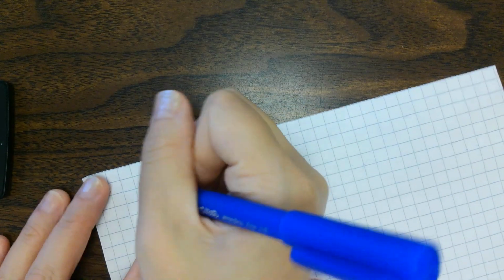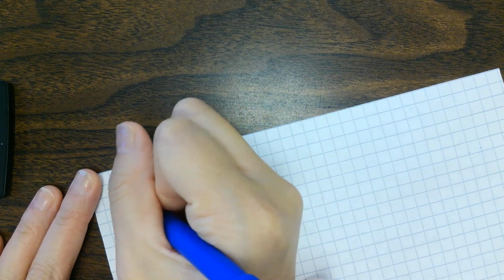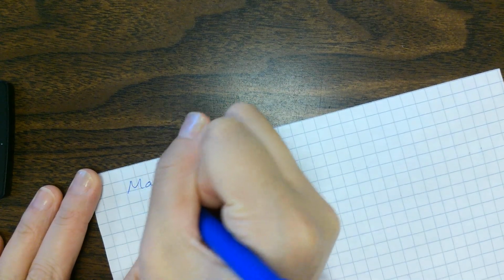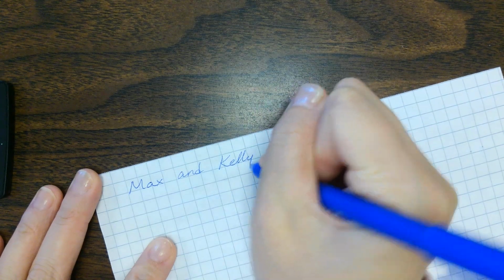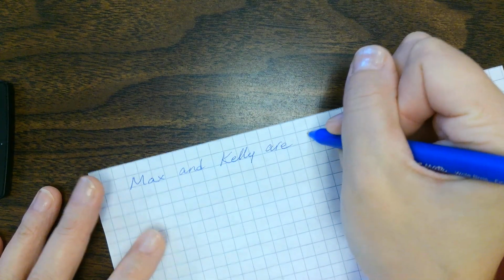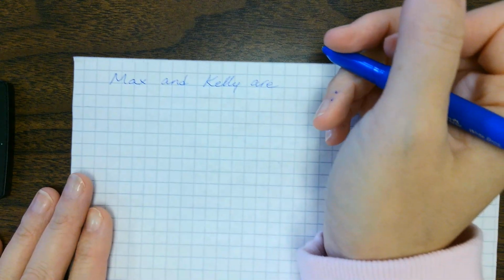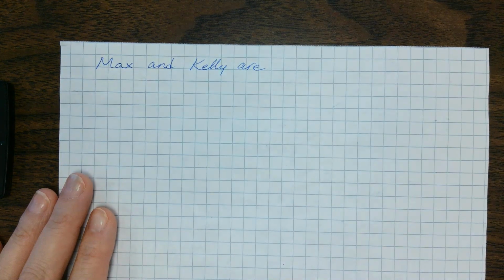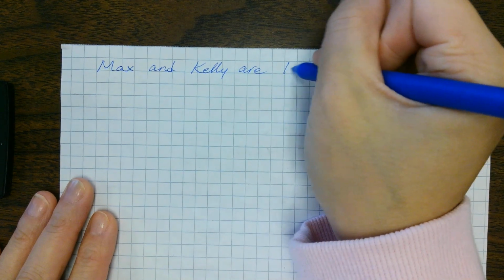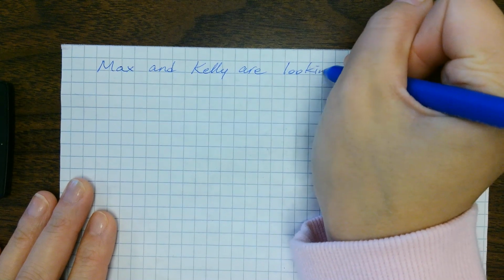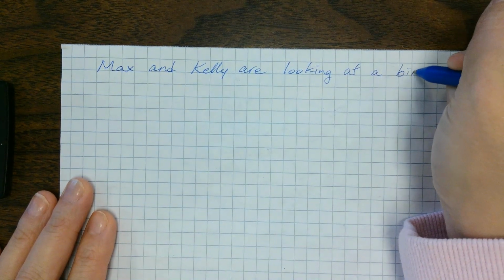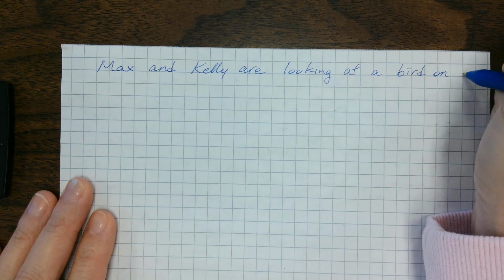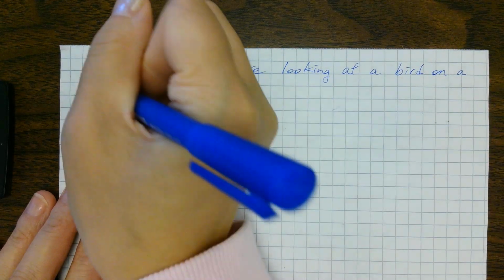Okay, let's say Max and Kelly are looking at a bird on a tree.